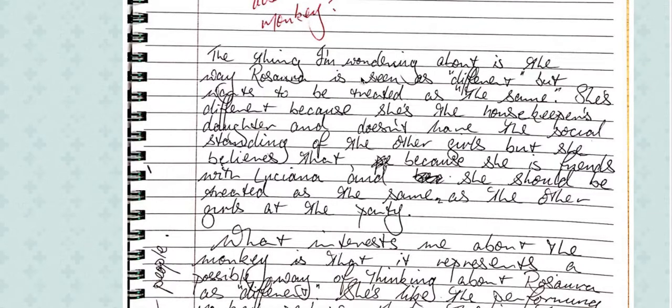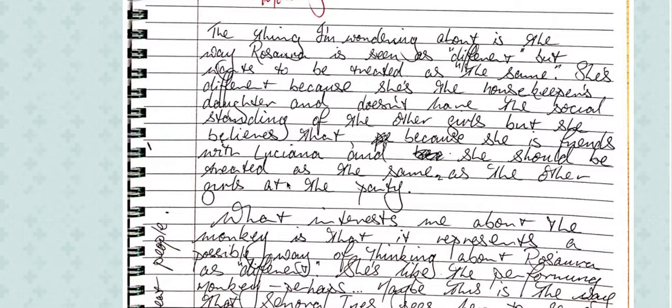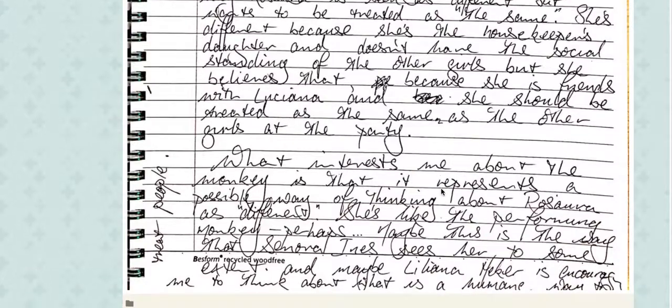Here's what I wrote. The thing I'm wondering about is the way Rosaura is seen as different, but wants to be treated as the same. She's different because she's the housekeeper's daughter and doesn't have the social standing of the other girls. But she believes that because she is friends with Luciana, she should be treated as the same as the other girls at the party.